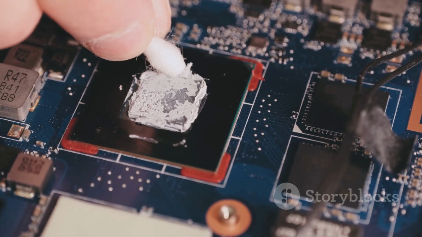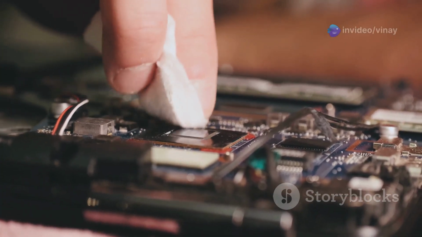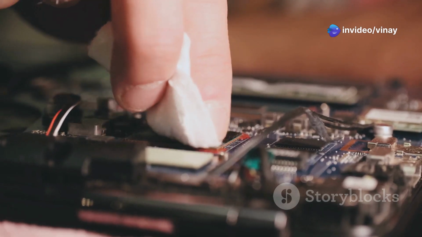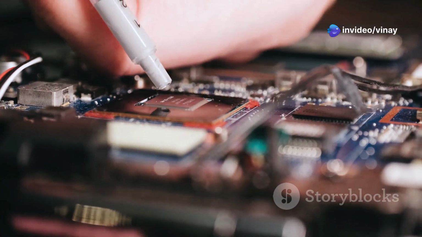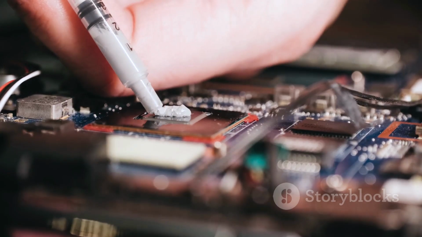Now, let's move on to reapplying thermal paste. Start by removing the old thermal paste using isopropyl alcohol and a microfiber cloth. Apply a pea-sized drop of high-quality thermal paste on the CPU, reinstall the heatsink, and tighten it evenly.